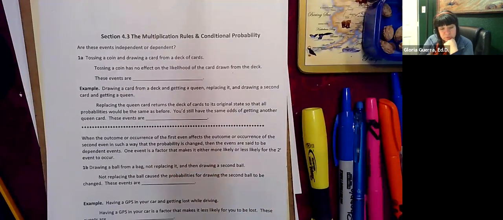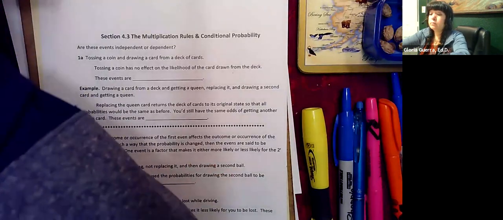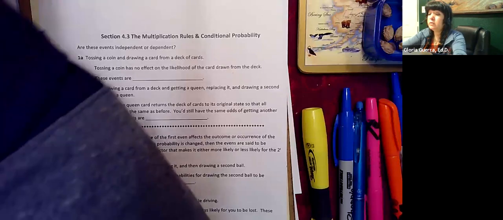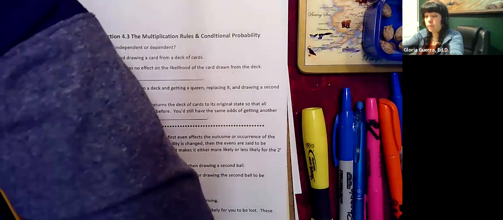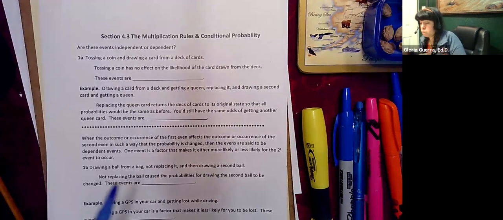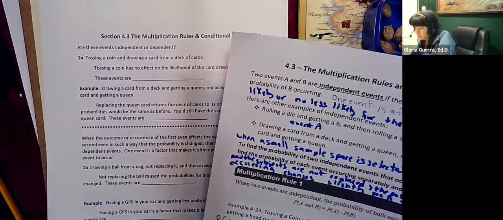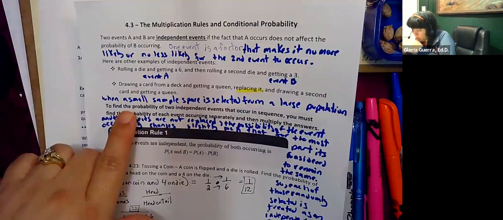So are these two events independent or dependent? You're tossing a coin and then you're drawing a card from a deck of cards. Okay, that sounds familiar. Let me see if we have those already. Let me go to the first page. That sounds like this one.